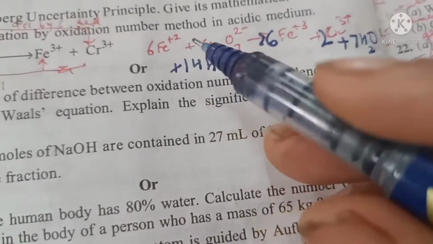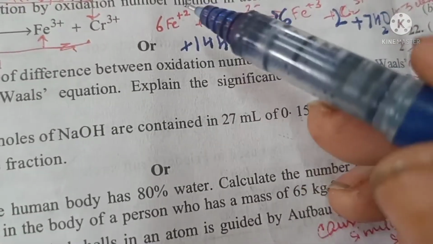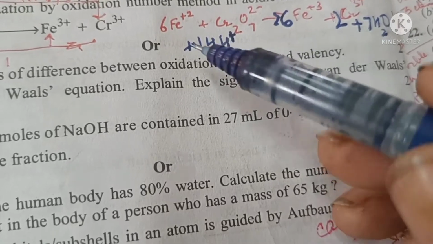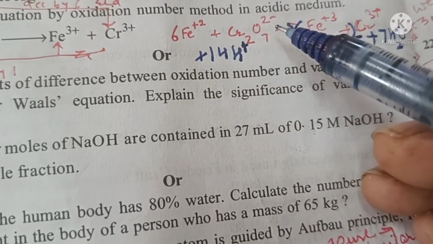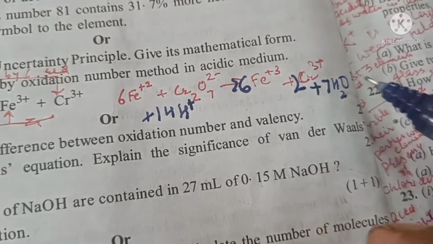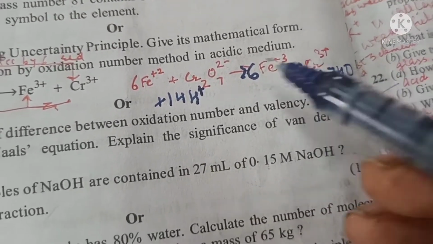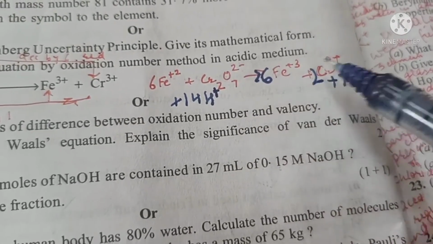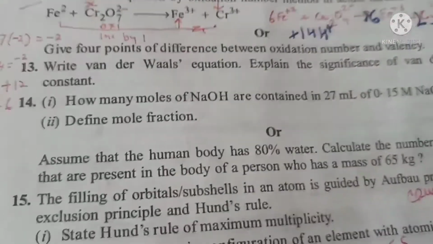Now let's see if the charges are balanced. 12 positive charges and 14 positive charges make 26 positive charges, then 2 negative makes 24. So 6 threes are 18 positive charges and 6 make 24 positive charges. The number of positive charges are also balanced. So the equation is balanced now.